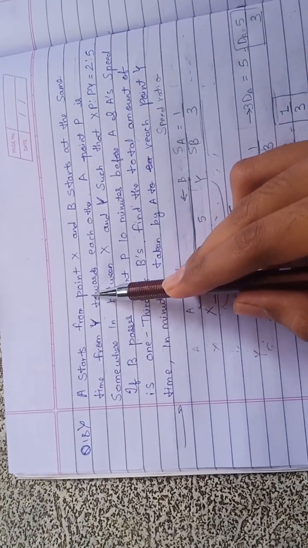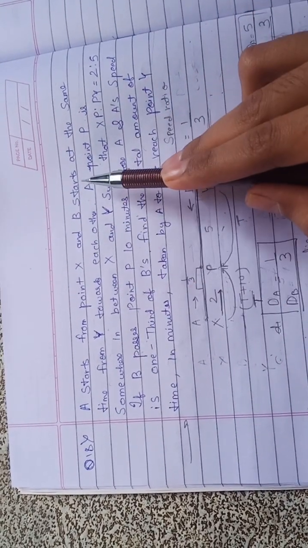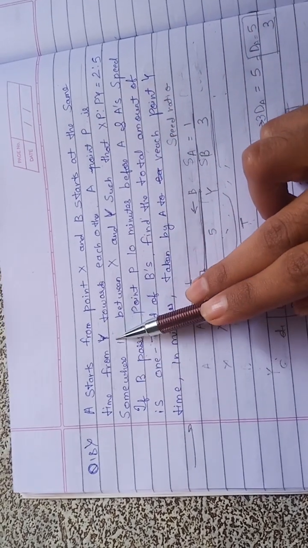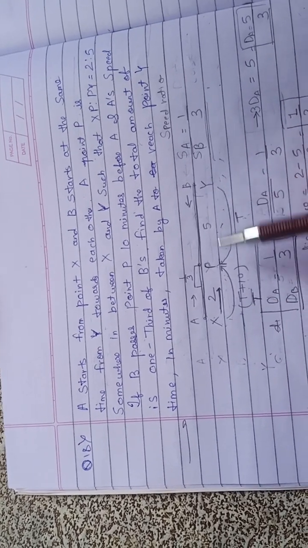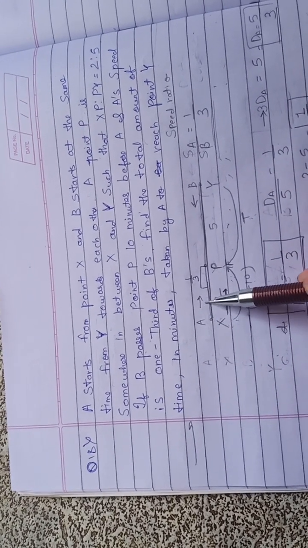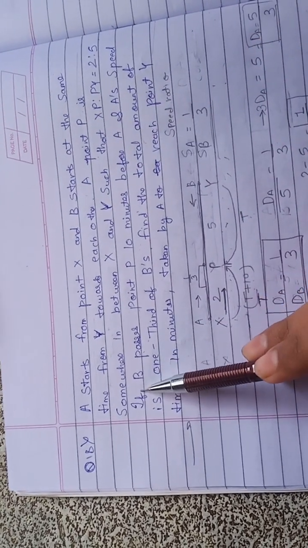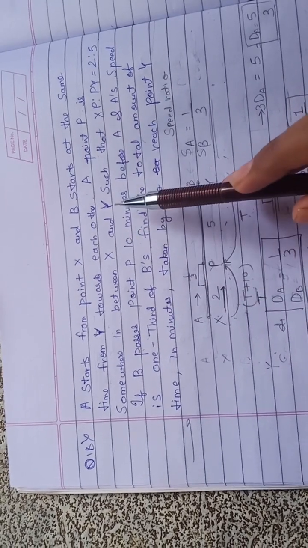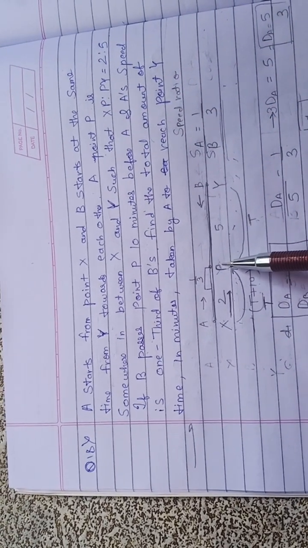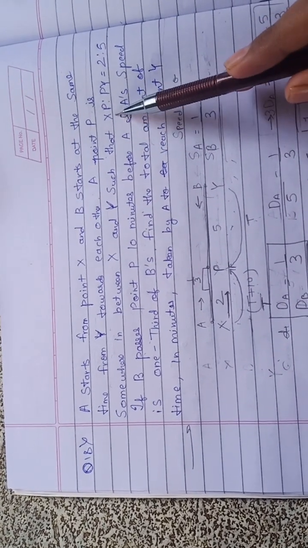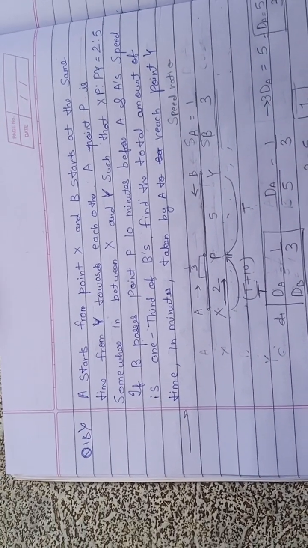A starts from point X and B starts at the same time from Y. So for example, this is X and this is Y. This is a distance, okay? So A starts from point X and B starts from point Y. And somewhere in between X and Y there is a point P, and the ratio is given in the question, which is 2:5. So I have written here 2:5.